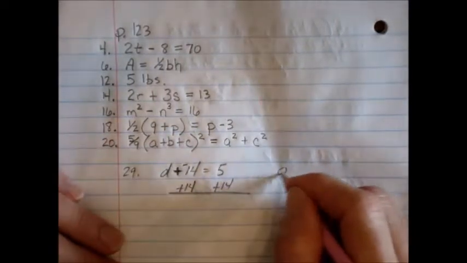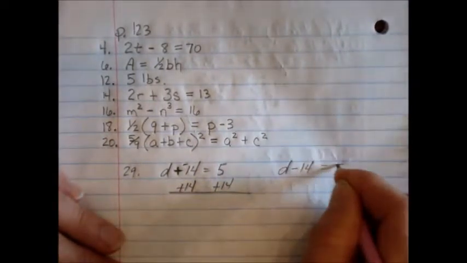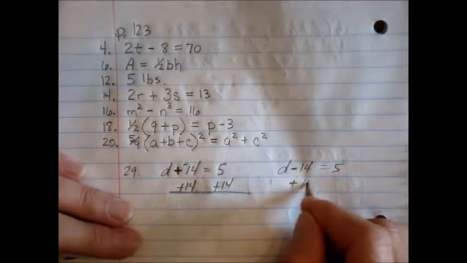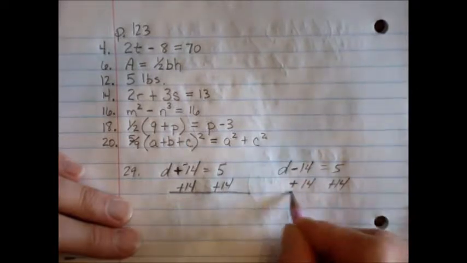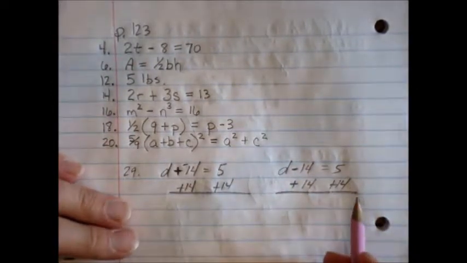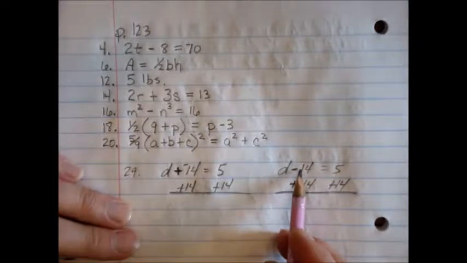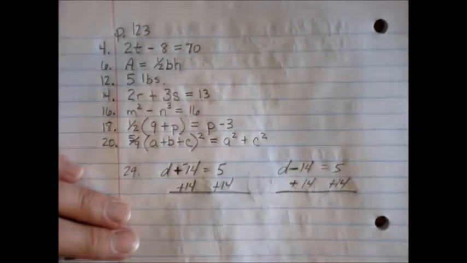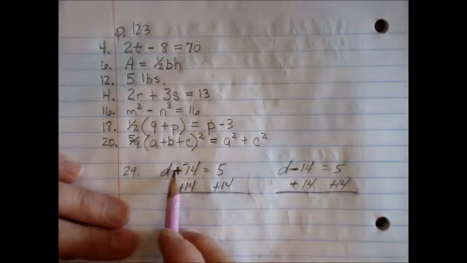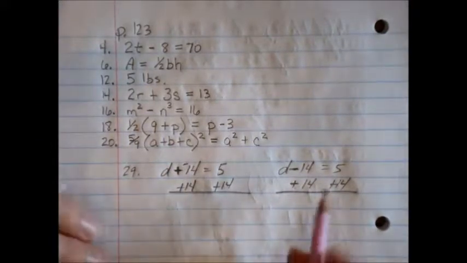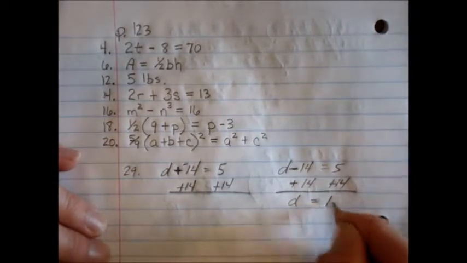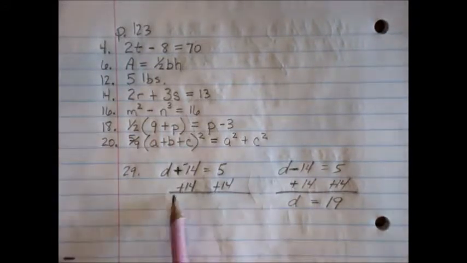So add 14 to both sides. I personally would say, okay, D minus 14 equals 5, I'm pretty comfortable with saying that's subtraction of 14, now I want to do the addition of 14. Either way, what you do to both sides is the same. Whichever makes the best sense to you. To me, it looks less complicated to say the opposite of subtraction is addition. But if you prefer to do this, then so be it. This is how I will show all of my work in the future. D equals 19.